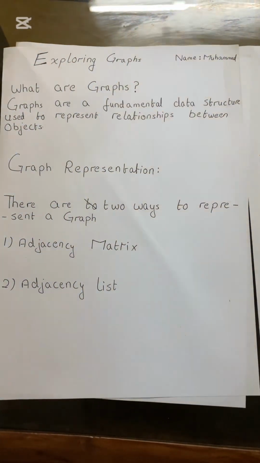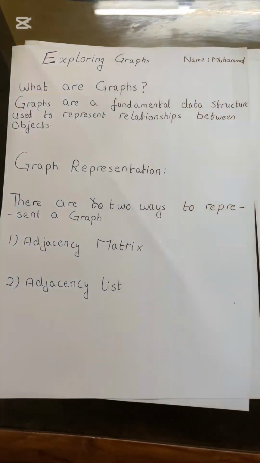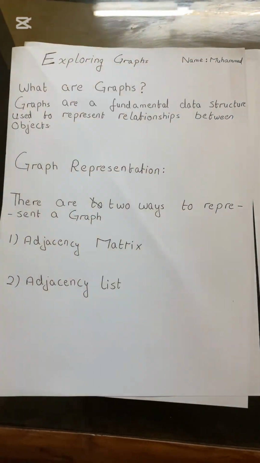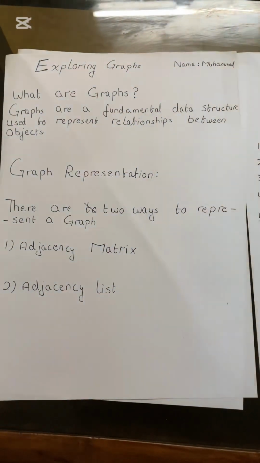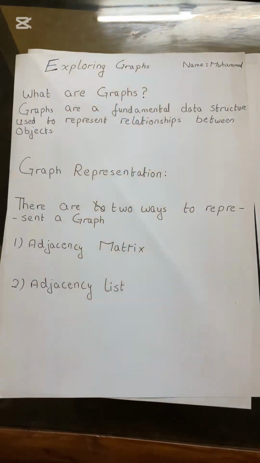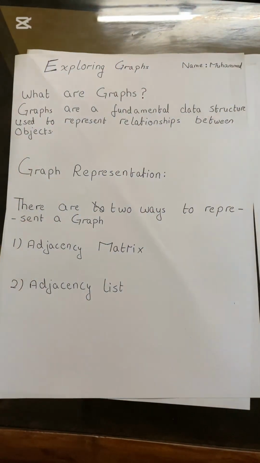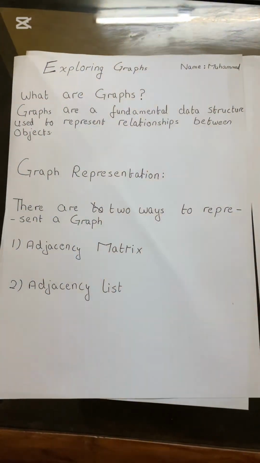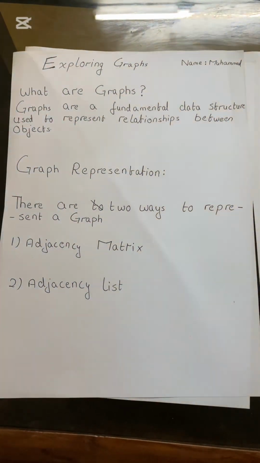First of all, starting with what are graphs. Graphs are a fundamental data structure used to represent relationships between objects or entities. The key components of a graph are that they consist of nodes, also known as vertices, and edges. Edges are basically the connections between those nodes.